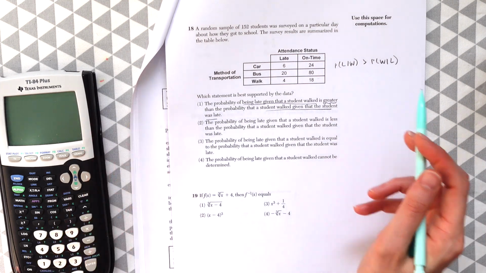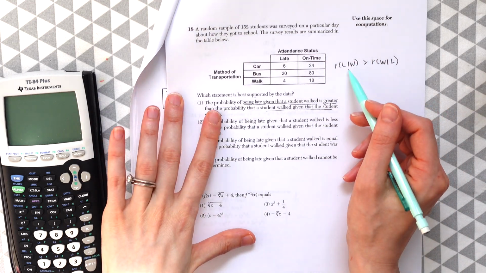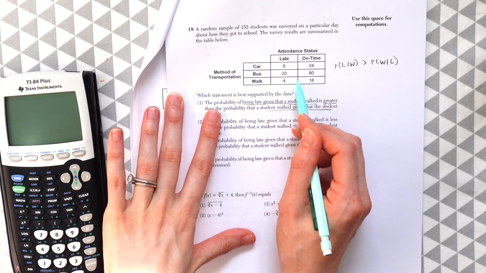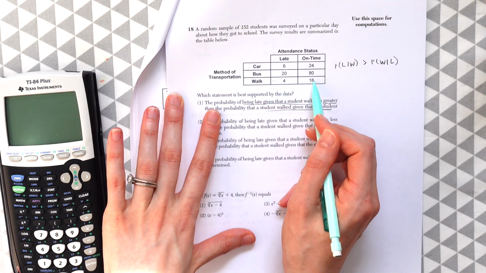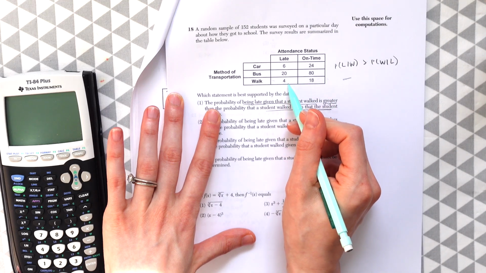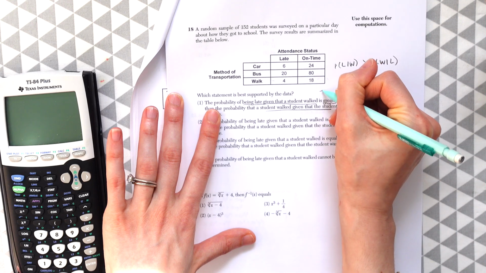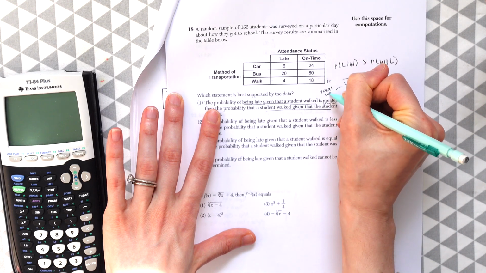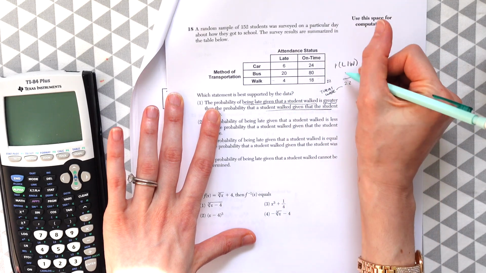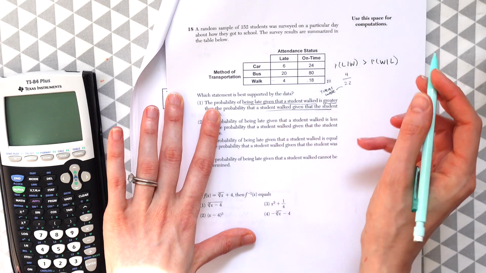So let's first look at the probability that a student is late given that they walked. Given that they walked, let's look at the pool of students who walked. So all the kids who walked, this is the total, 18 plus 4, which is 22. So this is just total walking. And now out of all of those, who are late? That would be 4. So out of the people who walked, only 4 are late.